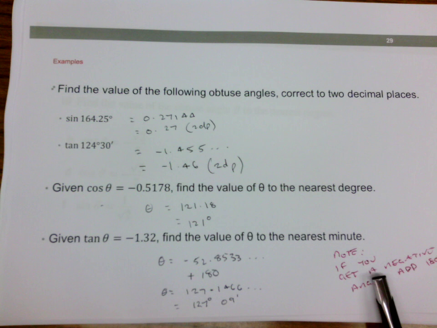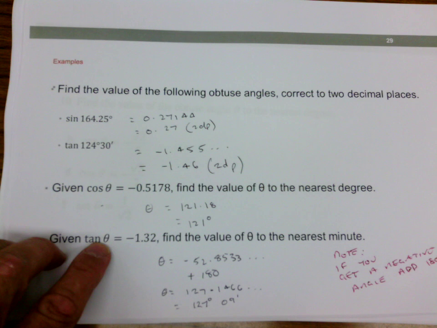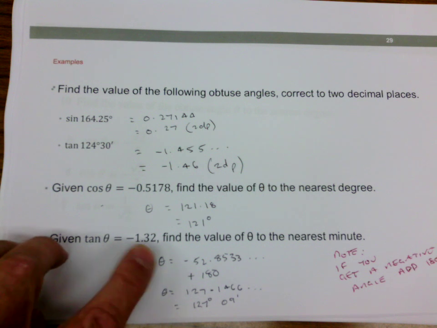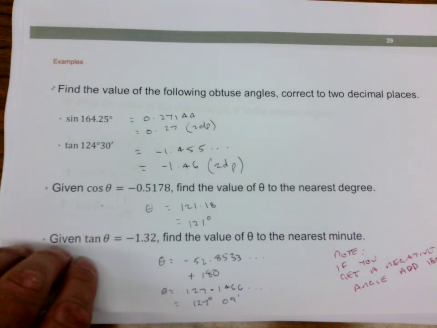Okay, nice. Now, what's our takeaway from that page? The key thing is the thing in red. If we get a negative angle, when we're doing shift, we add 180. And you're really going to only get those with these tan negative ones. But you don't have to worry about that. Negative angle, add 180. Okay, let's move on.